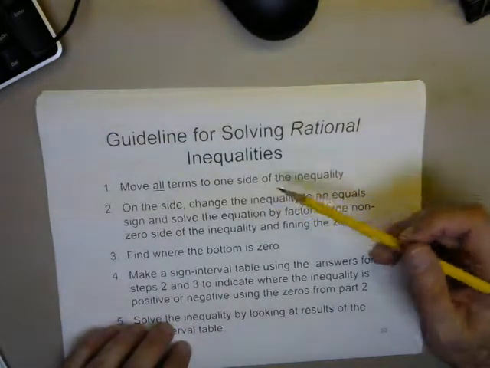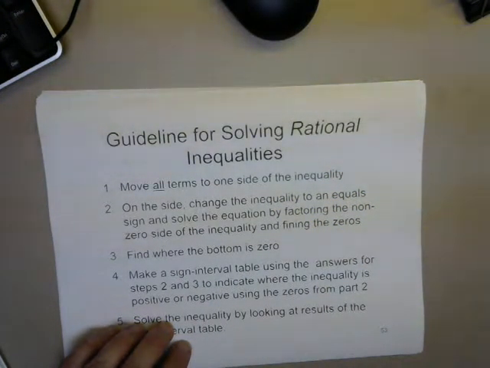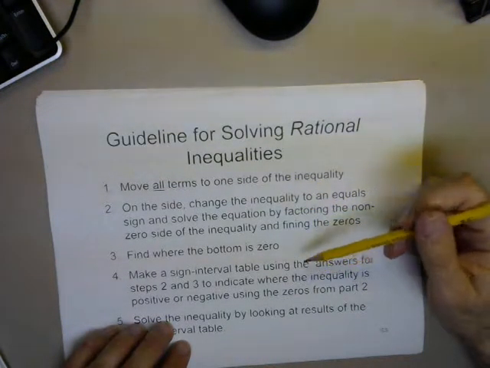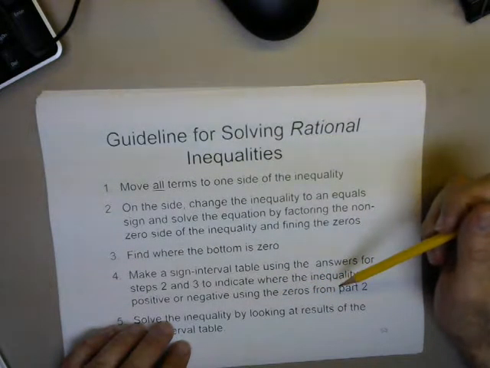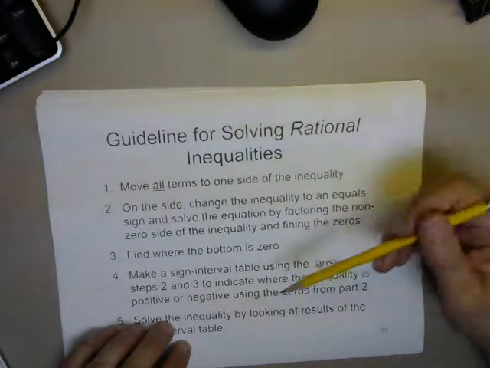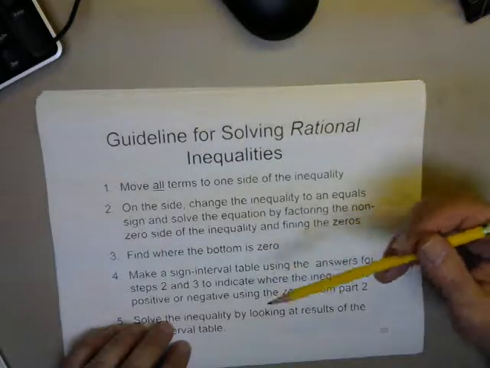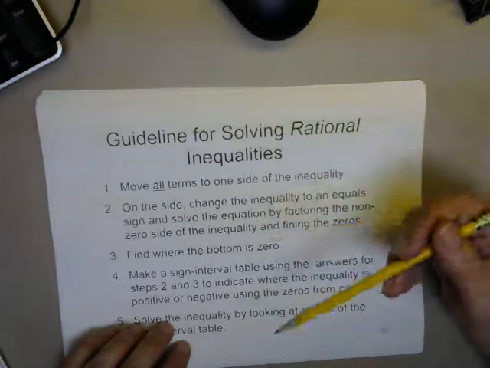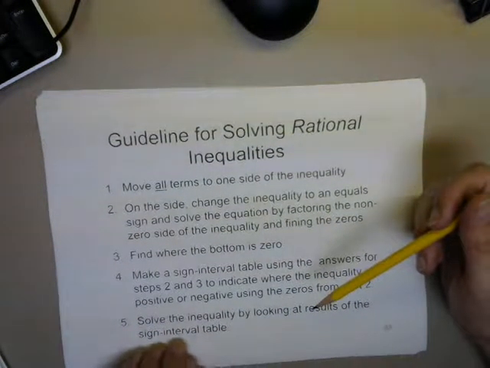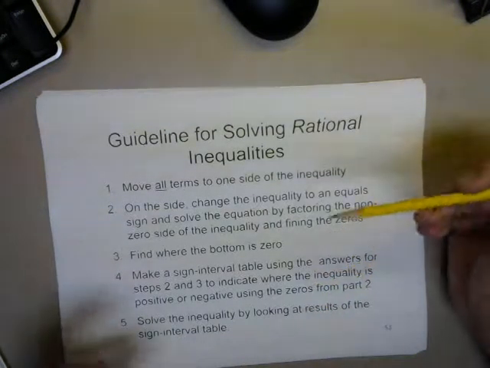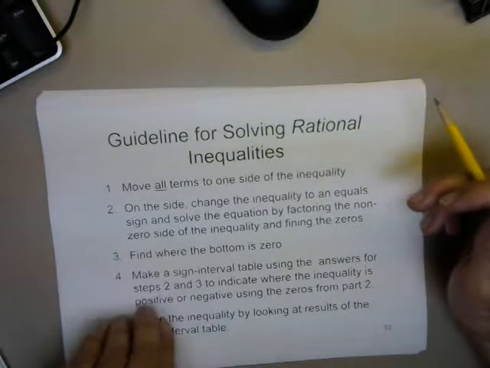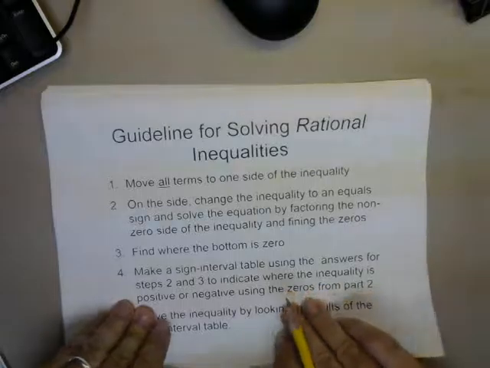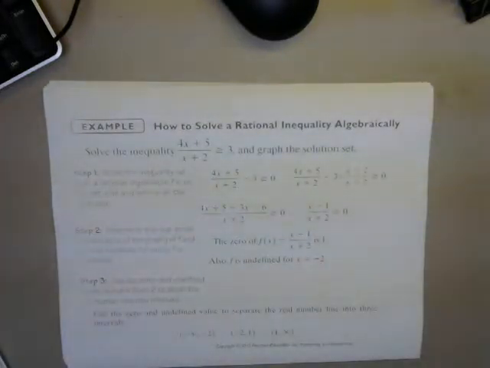And then basically try to figure out where the top and bottom of the rational function are 0, and then make a sign interval table using the answers to where the top and bottom are 0, because the rational function can basically only change from being above the x-axis to below the x-axis at those values. Then you solve the inequality again by looking at either the positive values or negative values depending on what you're looking at. So let's look at a particular example.